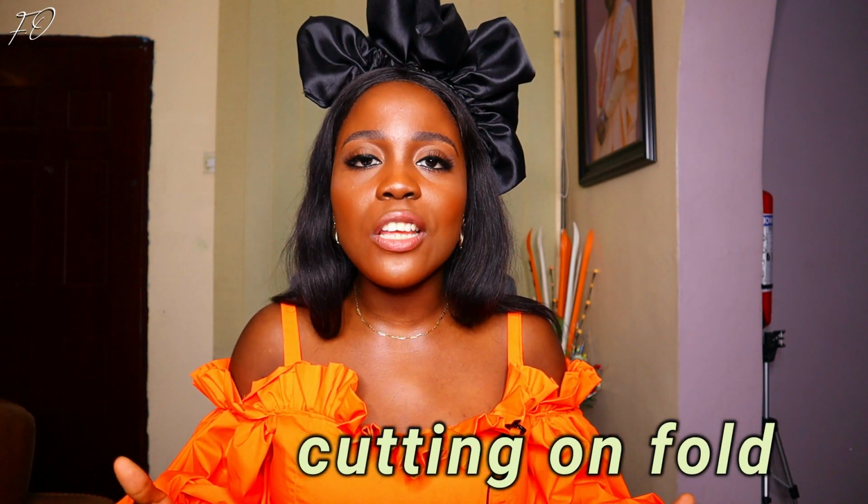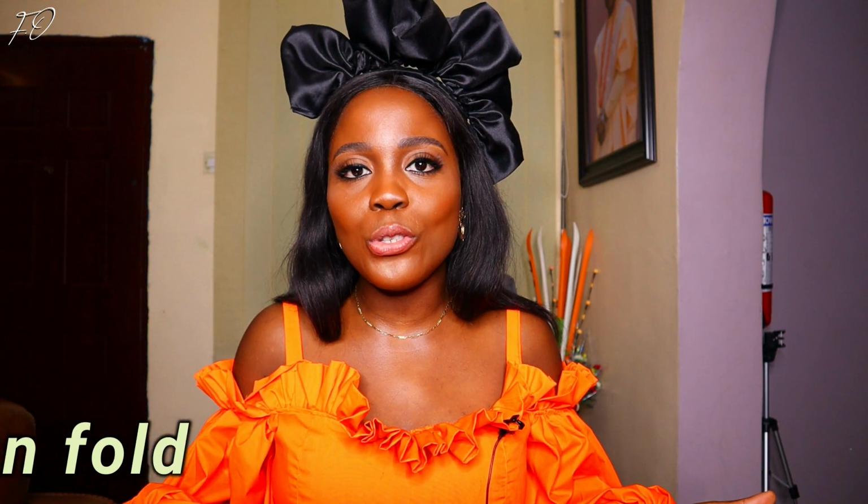The next sewing terminology I'm going to be talking about is cutting on fold. You hear it a lot in most of the tutorials that you watch here on YouTube, or even if you attend a fashion school, your teacher is probably saying, oh, you are cutting this point on fold. Cutting on fold means you are folding your fabric into two before cutting. So if I say you are cutting 20 inches on fold, ideally you are cutting 40 inches.